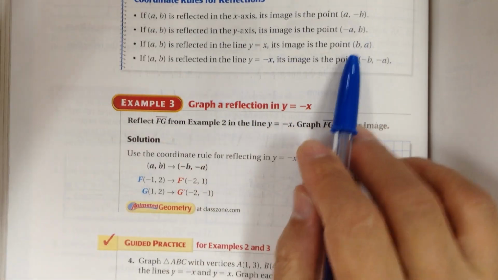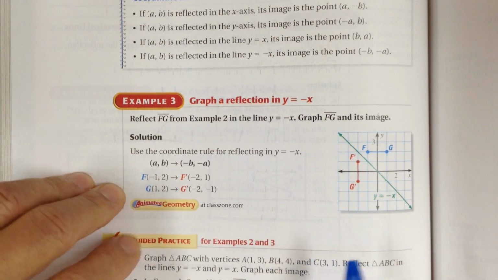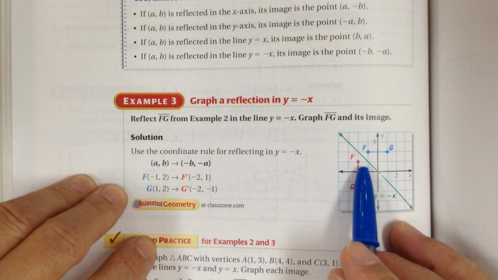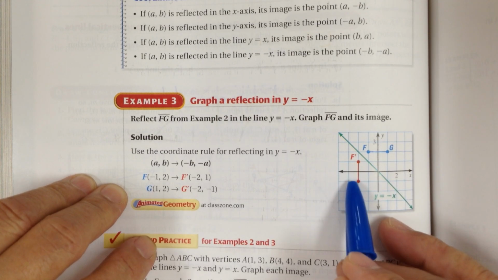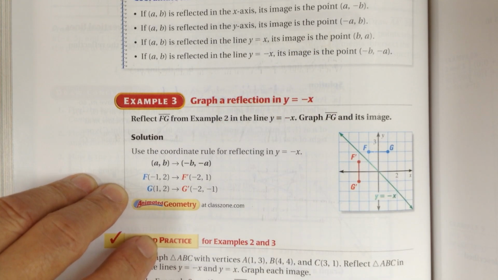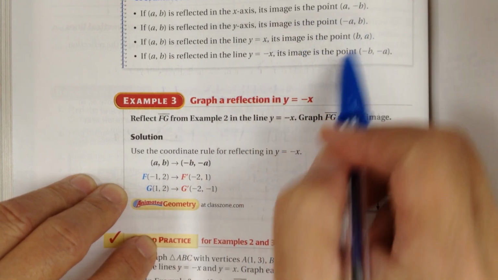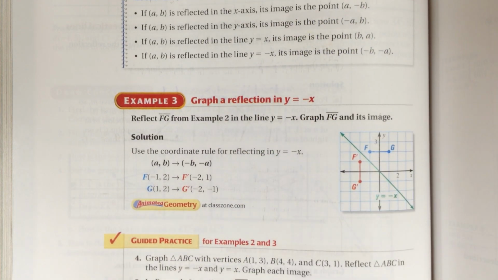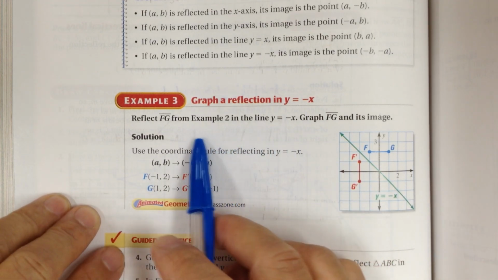Now, if this is confusing, a lot of times it's easy if you just graph, then after you graph, you flip, and then you write the coordinates after that. But this is important to know because the more things you know, the easier it makes solving problems.